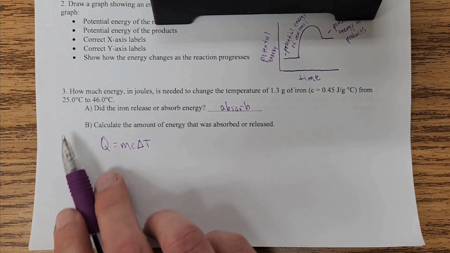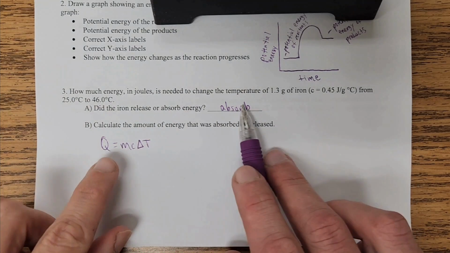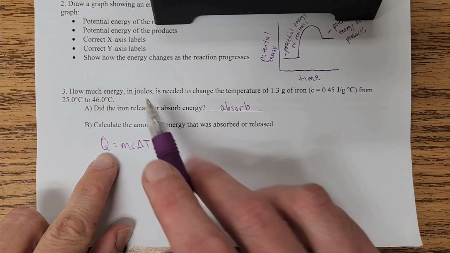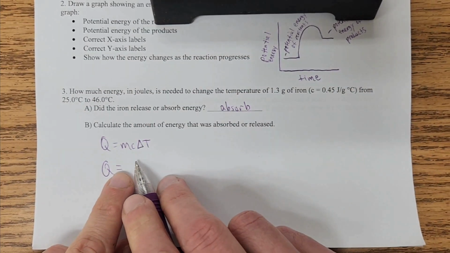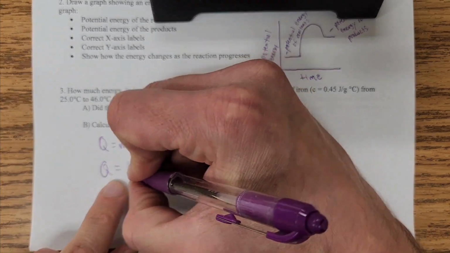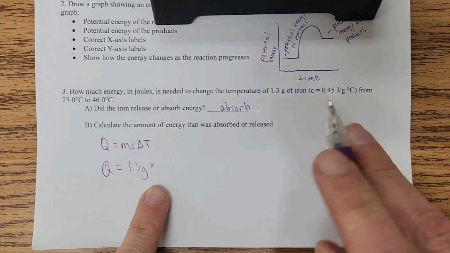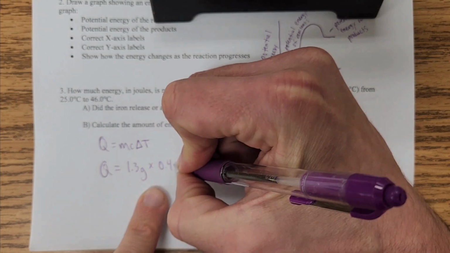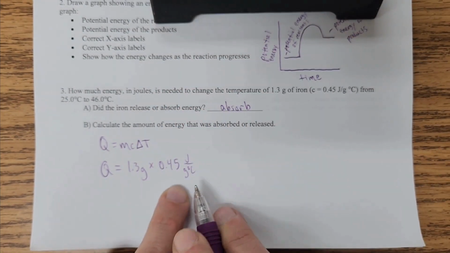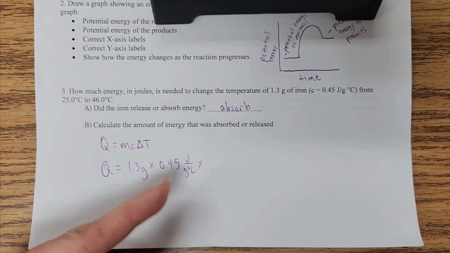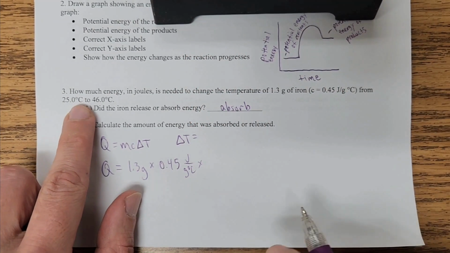So as far as how you're going to do this, the next thing to do is note that, okay, Q is the energy in joules. So Q equals the mass, that's 1.3 grams, times specific heat capacity, given right here, 0.45 joules per gram degrees Celsius, times the delta T. Oh, what's the delta T? Well, delta T equals this.